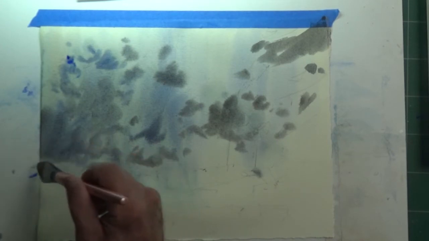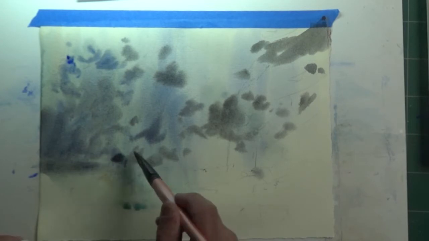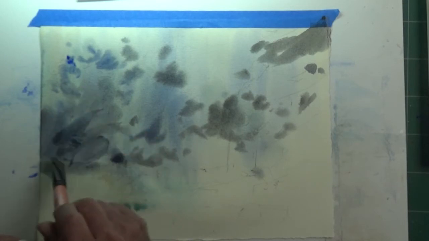And I'm coming down now, and I'm going to make this area even darker. A little bit of now cobalt blue, adding cobalt blue to my burnt sienna. And I'm coming in here, and we'll just, again, make this a little bit darker in certain areas.